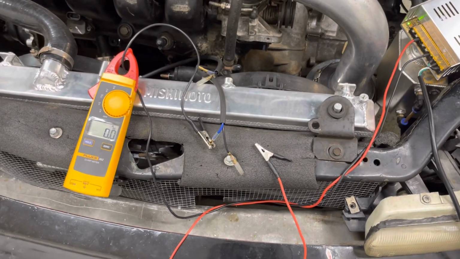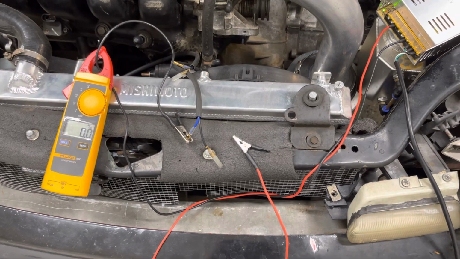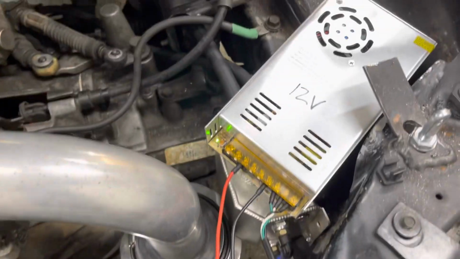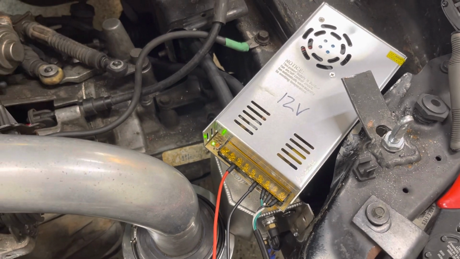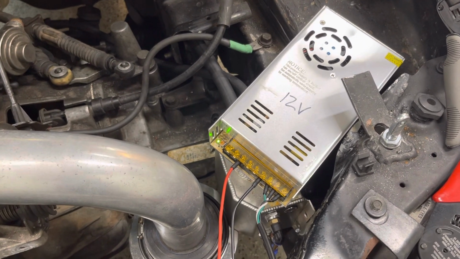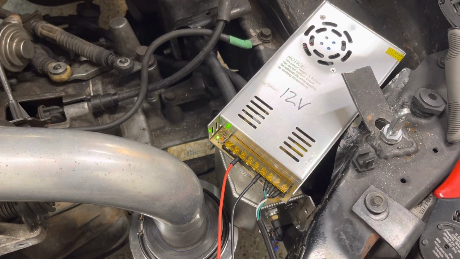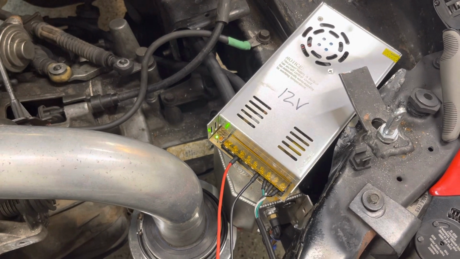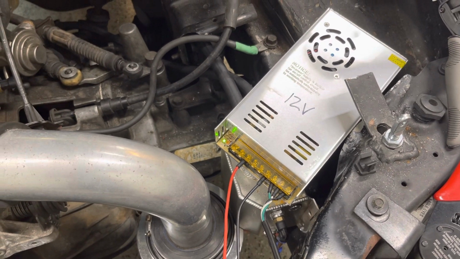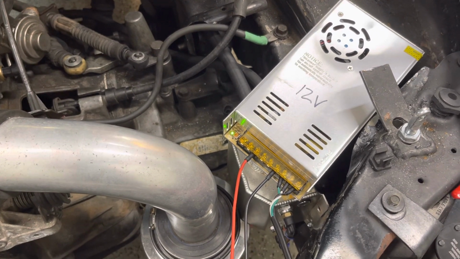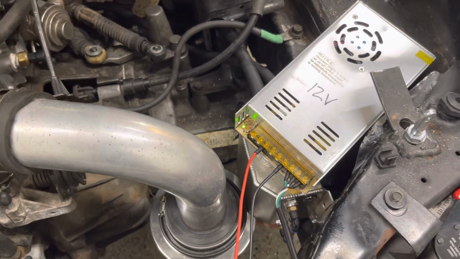The only thing you need for this, I've got a little 12 volt power supply. I think it's a 30 amp power supply. We got this off Amazon. It's relatively inexpensive. Like anything else, there are better and lesser grade components. This one has served me well for a number of years.